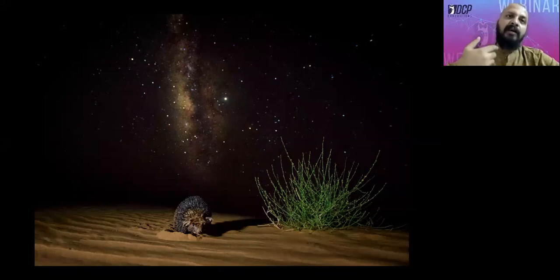Hedgehogs will typically, when you approach them, and even when they see you, just scoot away. But while we were making this particular image, the hedgehog was actually eating a scorpion, and it just gave us time to do the shot.